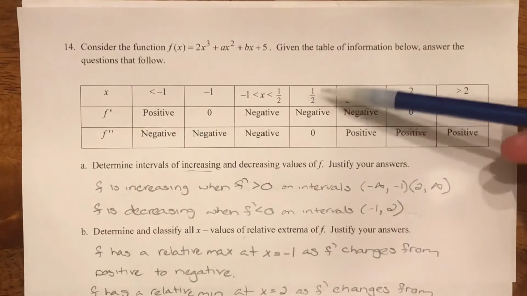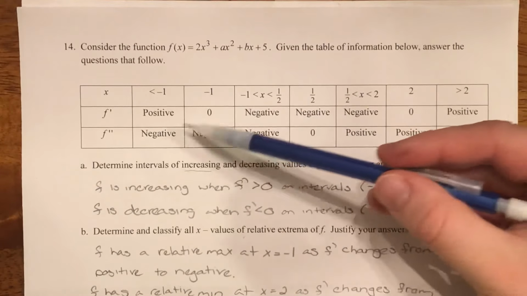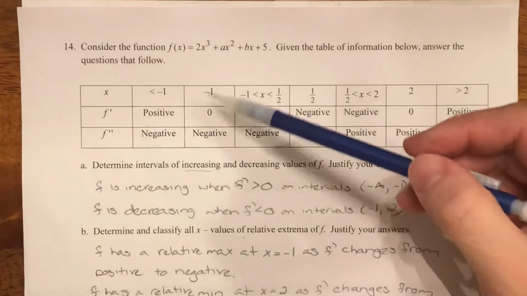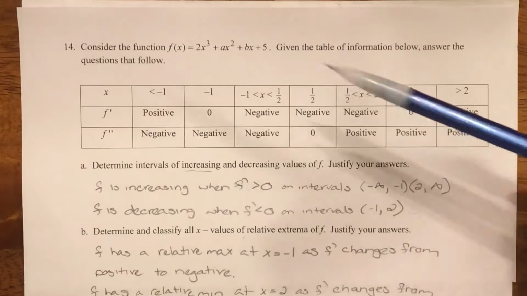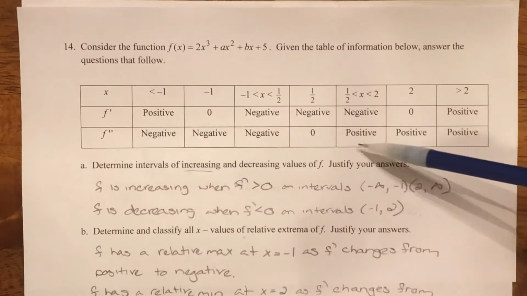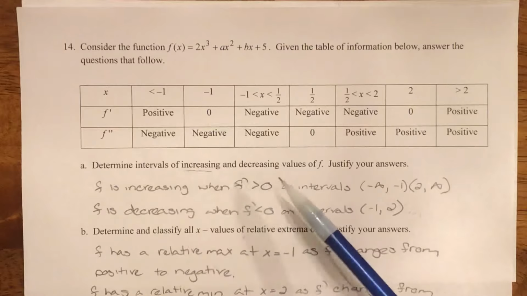If you want to write it separately so that you can see, if I just had f prime, then I would have -1 and 2 on it, and I've got the zeros there. If you wanted to write it so you had f double prime, so I had 1/2 and the 0, you can just see it goes negative, positive. But I feel like I can go down and do the rest of this without doing that, so I'm going to. Okay, increasing and decreasing.